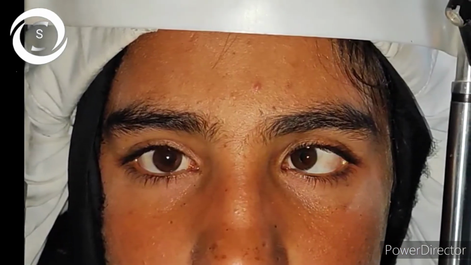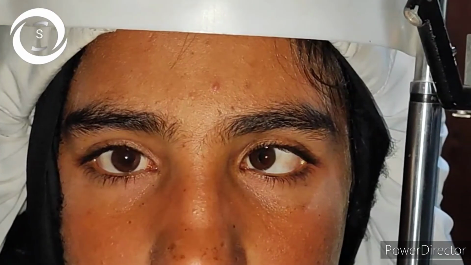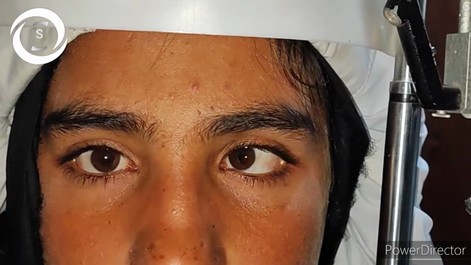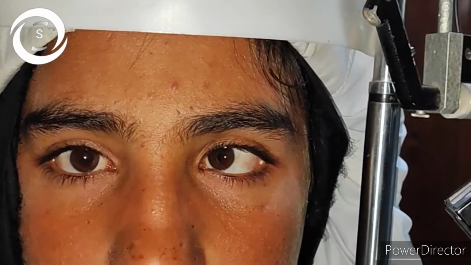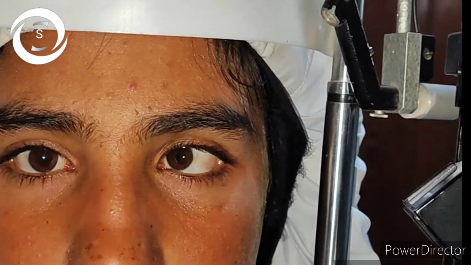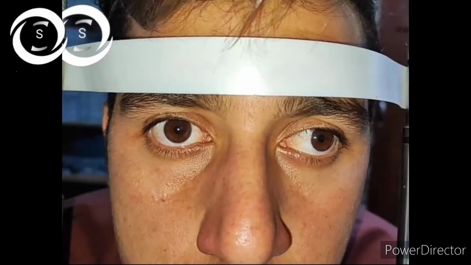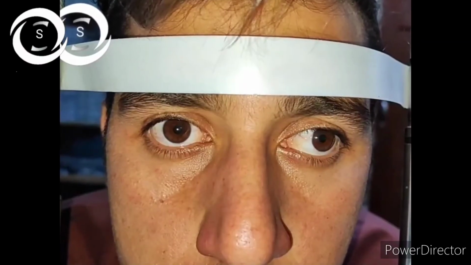And in this patient, the deviating eye is the left, and the corneal reflection is at the pupillary margin, and again there is a little bit of vertical misalignment as well. The globe is a little bit upward with inferior oblique overaction. And now the deviation is a little bit more.